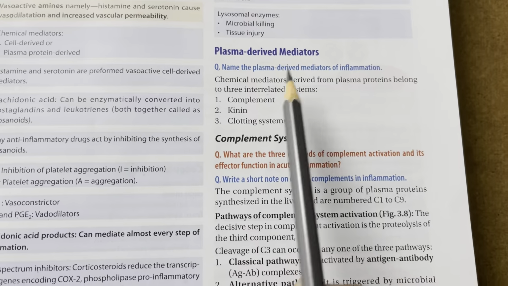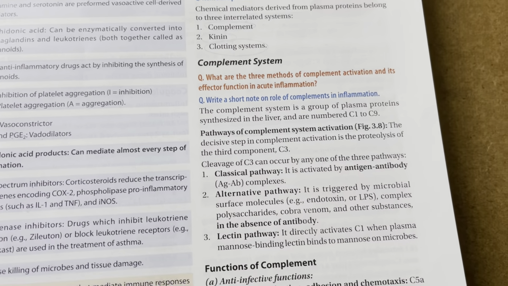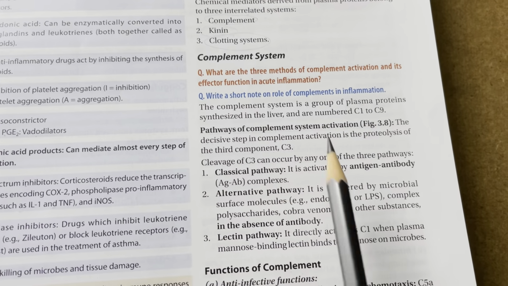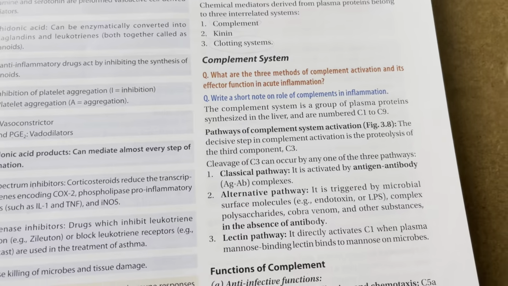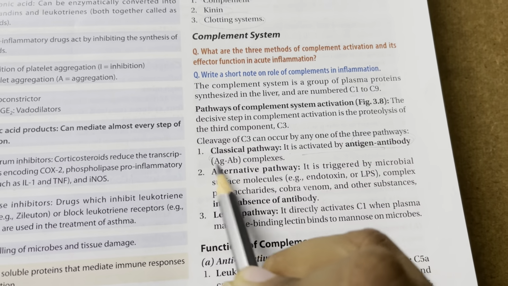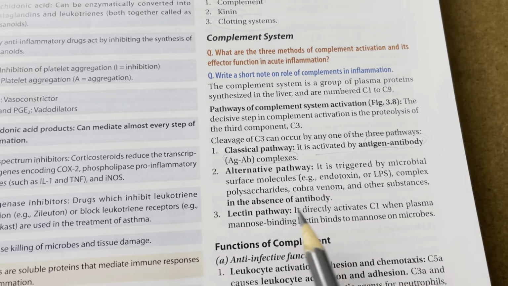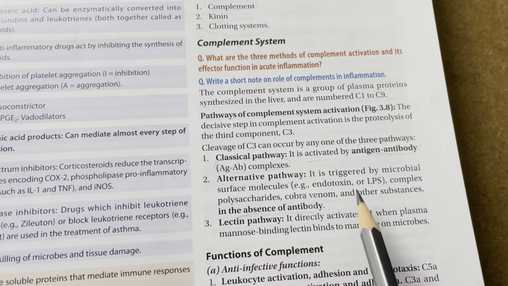Moving on to plasma-derived mediators, we first have complement, then kinin and clotting systems. The complement system has 3 pathways of activation. It is a group of inactive plasma proteins, C1 to C9, and C1 has Q, R, S, so a total of 11. The classical pathway is activated by antigen-antibody complexes. That is important. Next, the alternate or properdin pathway is there in the absence of antibodies, activated by LPS or endotoxin, yeast cell wall, etc. Next, the lectin pathway, the mannose binding lectin pathway.